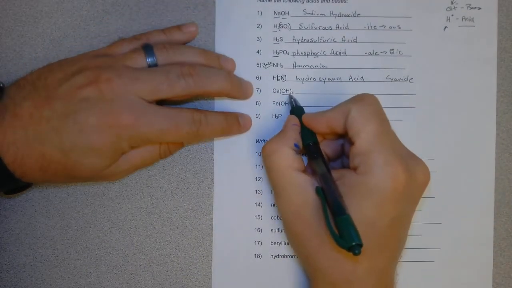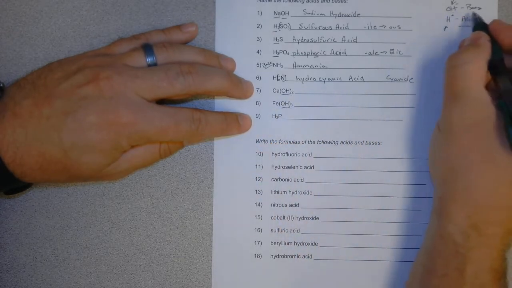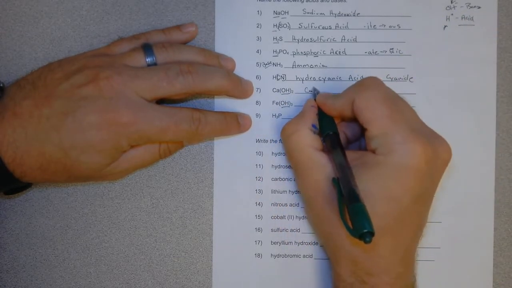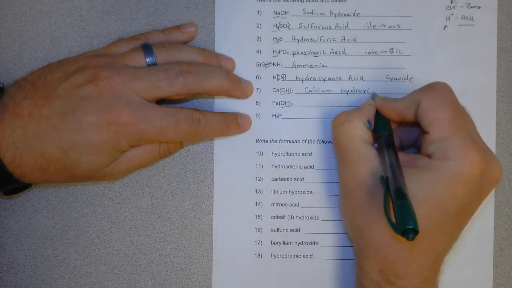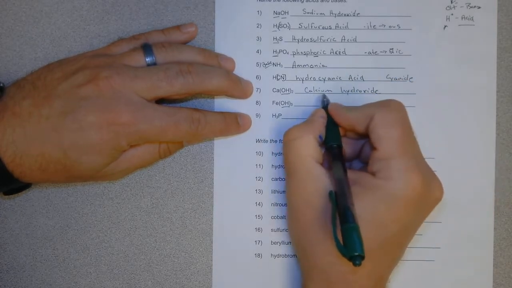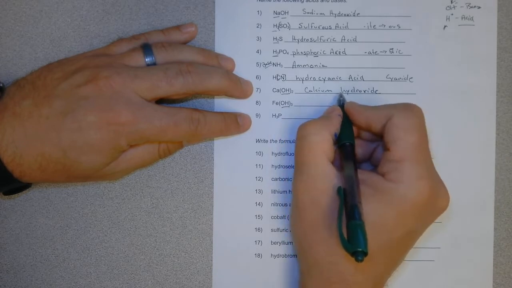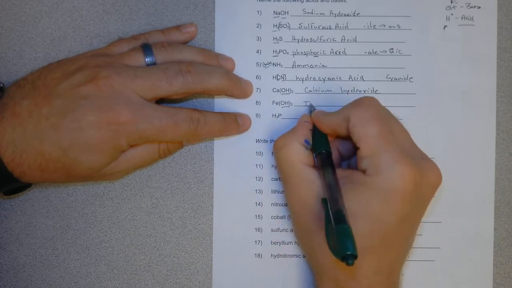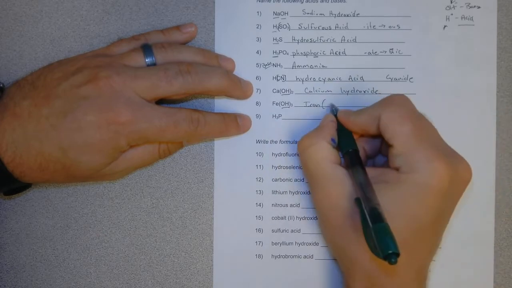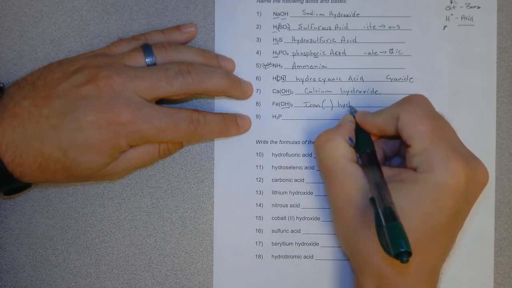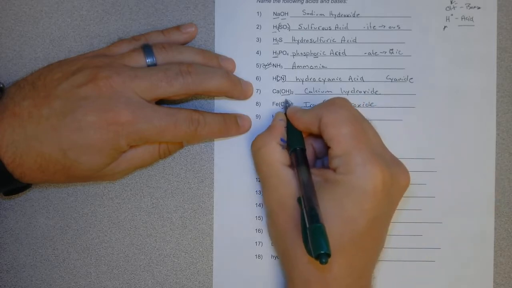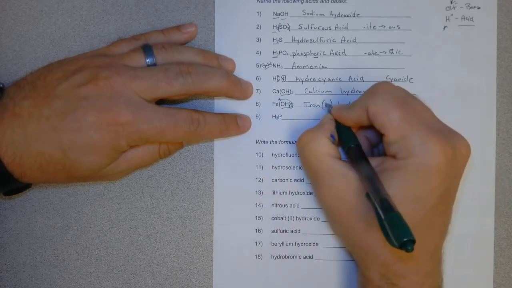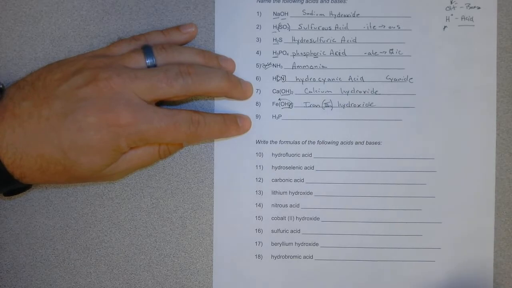Next one, the next two are going to be bases. So they have that hydroxide. So there's calcium hydroxide. Calcium is in the A block, so it does not need a Roman numeral. Iron is in the transition block, so it does need a Roman numeral. Iron hydroxide. And where does that Roman numeral come from? That 3 tells me its charge, so this should be iron 3 hydroxide.